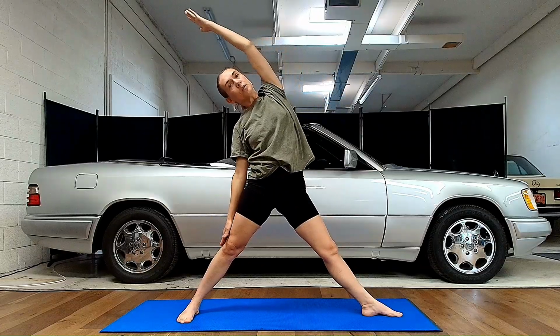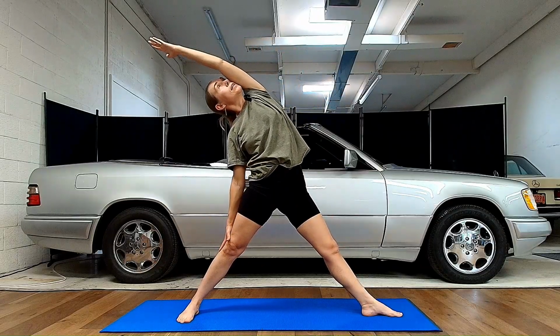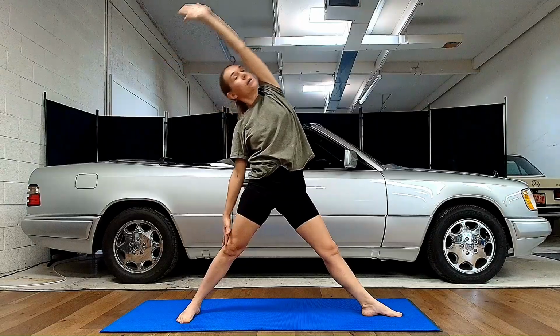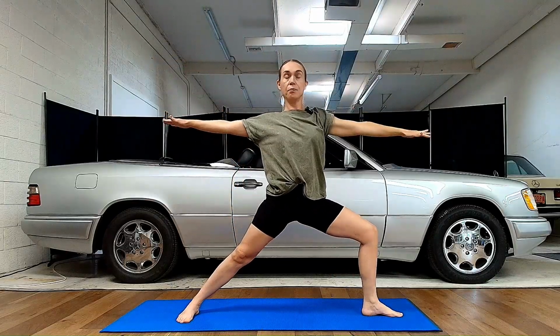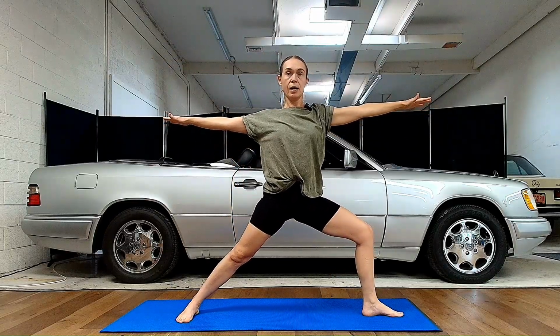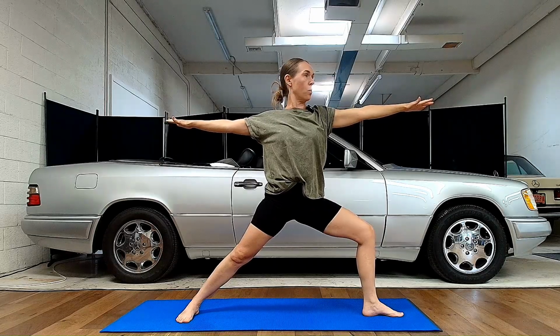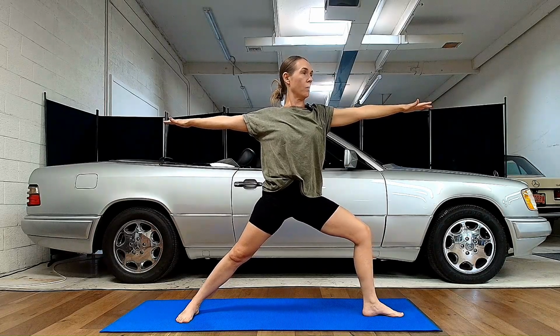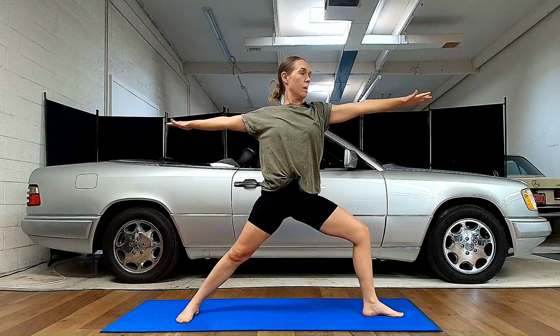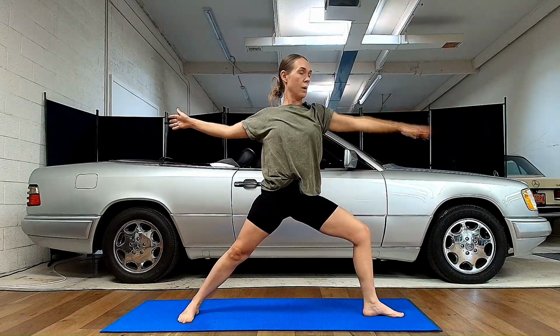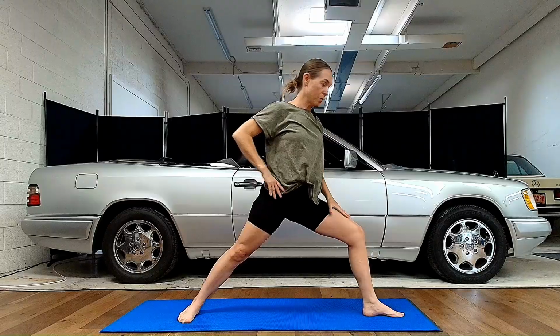Good. Inhale one more time. Stretching your left arm really nicely all the way back. And then exhale, stay. Warrior two. Inhale here. Strong legs and strong core. Exhale. Another moment here. Breathe out. Okay, now have the hands on the hips.